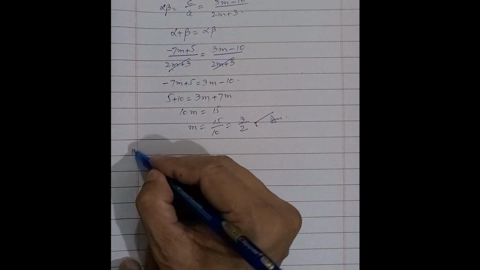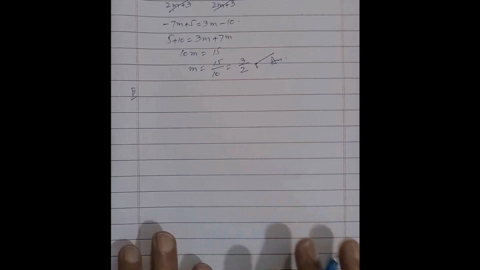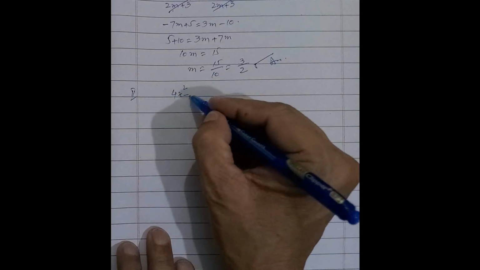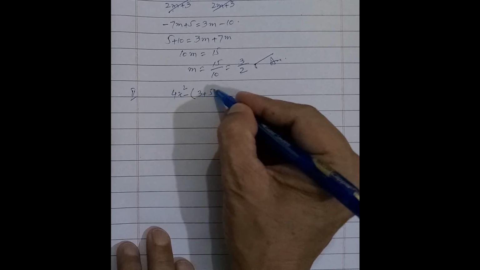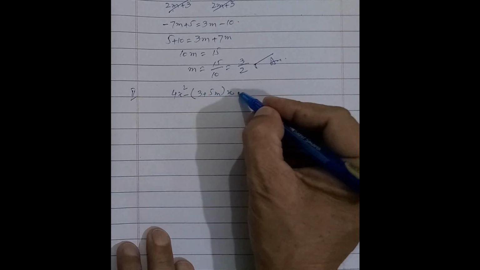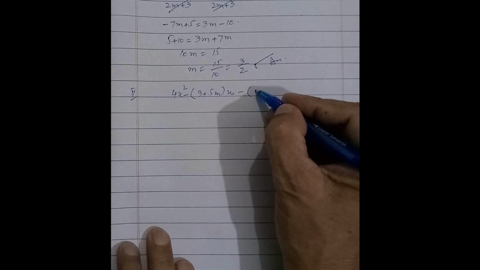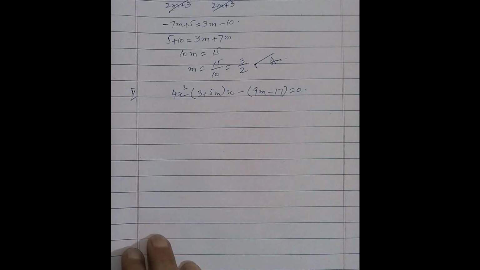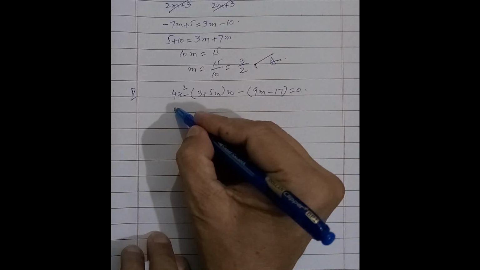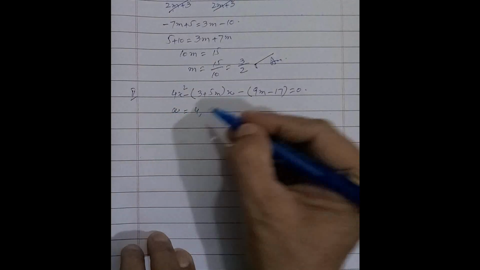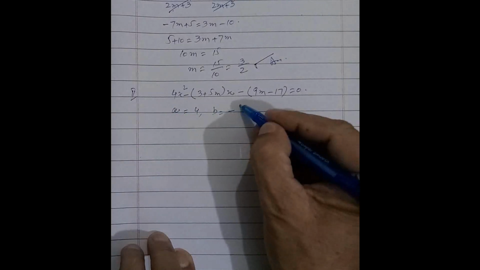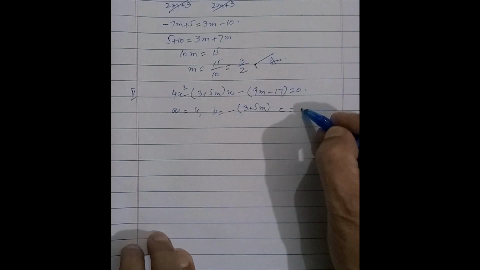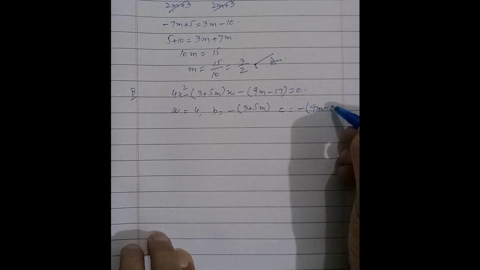And similarly, part 2 of question 6, the equation is 4x squared minus bracket 3 plus 5m into x minus 9m minus 17 is equal to 0. Here in this question, a is equal to 4, b is equal to minus 3 plus 5m, and c is equal to minus 9m minus 17.